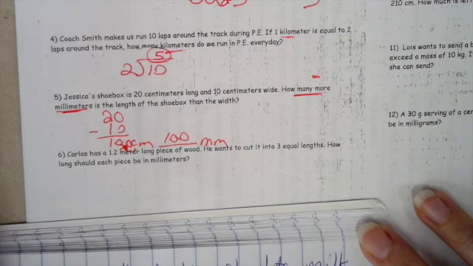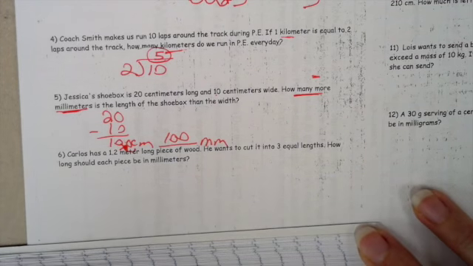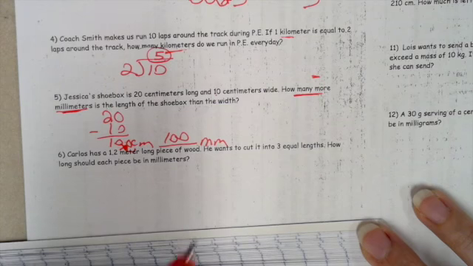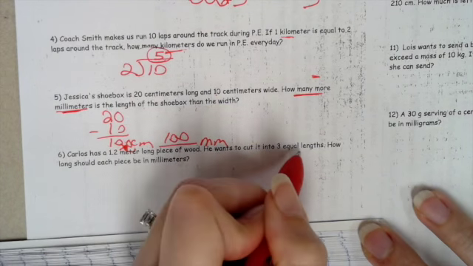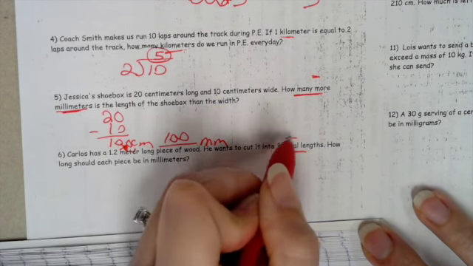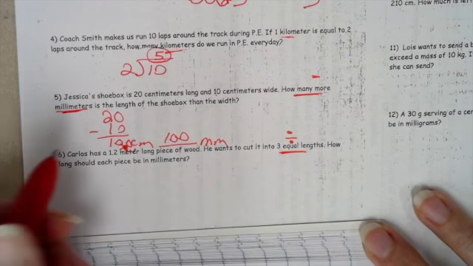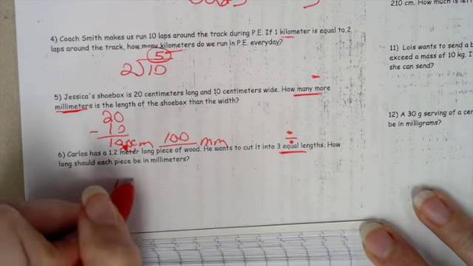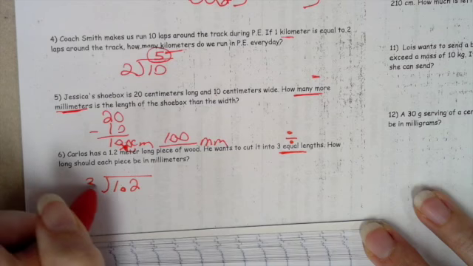Carlos has a 1 2/10 meter long piece of wood. He wants to cut it into 3 equal lengths. How long should each piece be in millimeters? Cutting into 3 equal lengths, that is division. So we're going to divide 1.2 divided by 3.